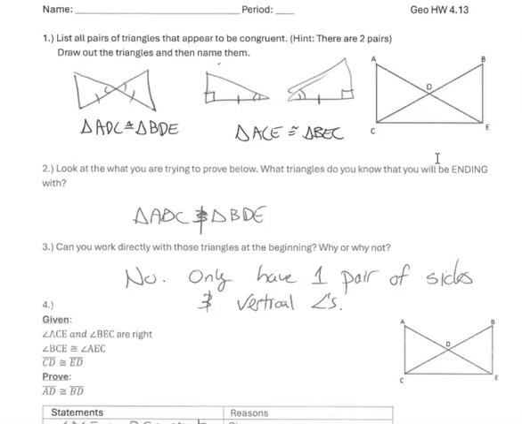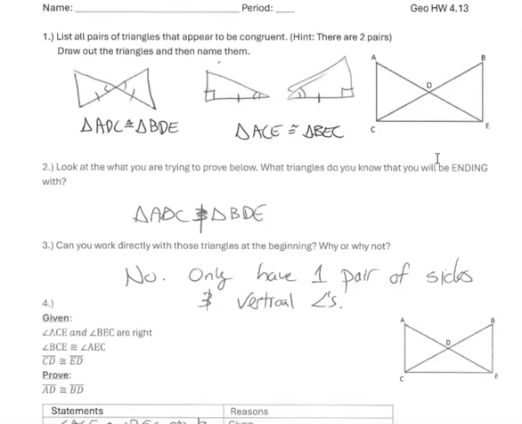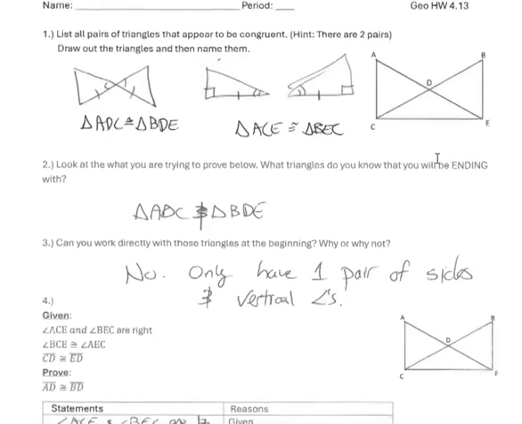If you try to go straight to the bow tie, you can see the marks I put. The sides are congruent, and the vertical angles, but you don't have enough. We only have one pair of sides and vertical angles. So we know we're going to do the overlapping triangles first. Once we have those overlapping triangles congruent, we can steal parts of those overlapping triangles, figure out if it's two angles that are helpful for the bow tie or if it's two sides, and go from there.